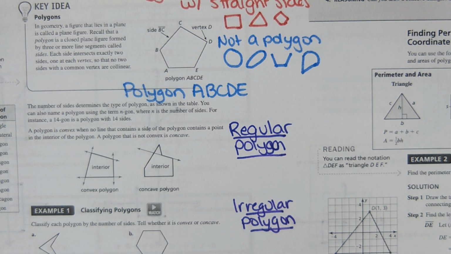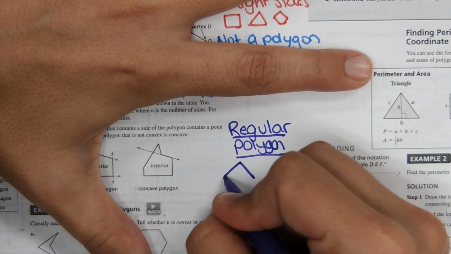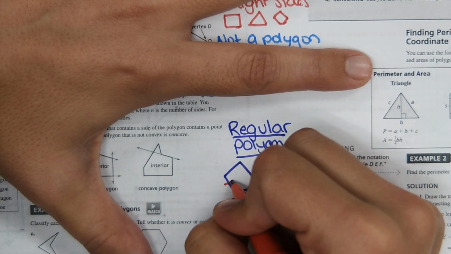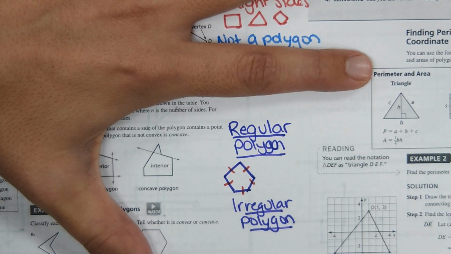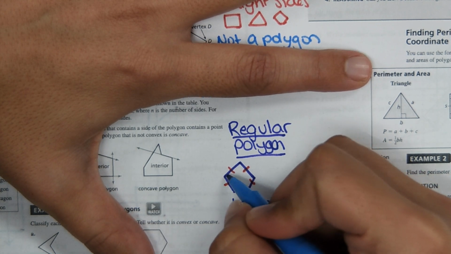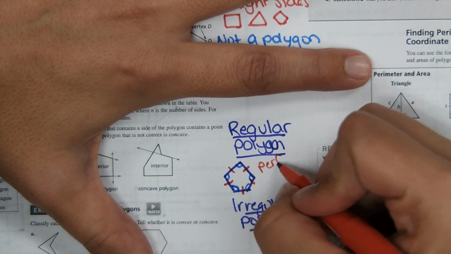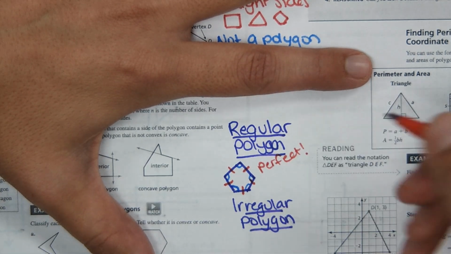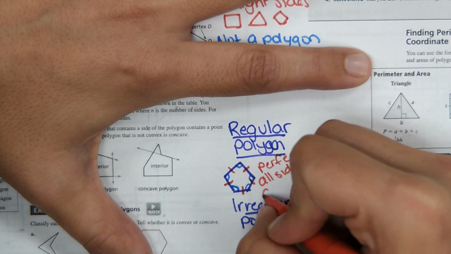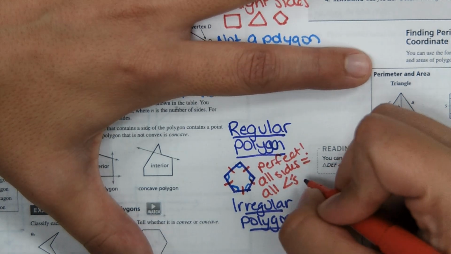Okay, a regular polygon is a polygon where everything's perfect. All the sides are the same length and all the angles are the same measure. So a lot of times in problems, it'll say, okay, you have a regular pentagon. That means all the sides are the same length, all the angles are the same, it's just perfect. So a regular polygon is perfect. They should just call it a perfect polygon because all sides are equal and all angles, this is my abbreviation for angles, by the way, are equal.